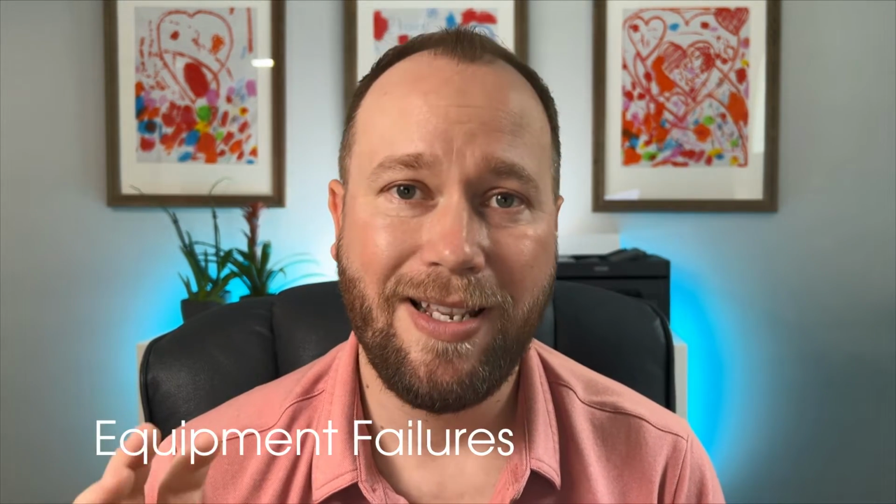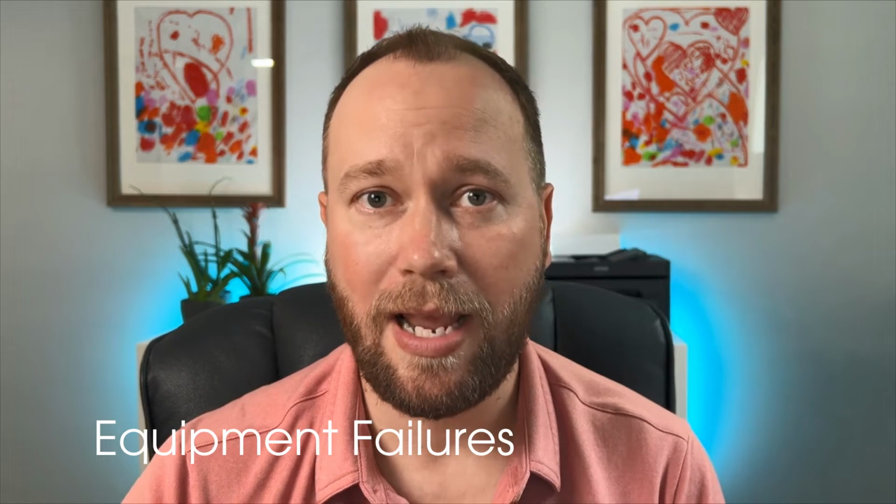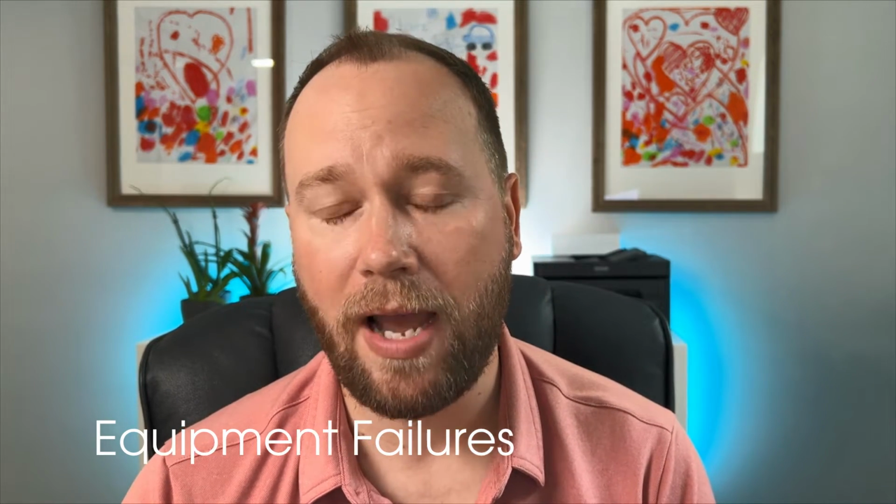So before we dive into how it actually works, I want to cover the most common failure points that you're going to come across as you work through a 5 why tool or event. First and foremost, you have equipment failures. This is kind of the easiest and most easily identified failure point. Think broken or worn out parts, ultimately creating some type of quality nonconformance.